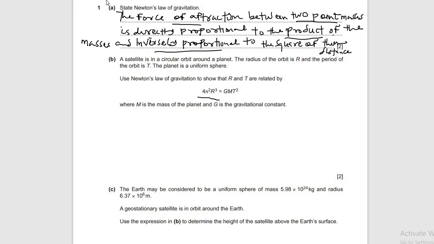Now, let me draw something. Let's say this is the planet or the Earth. There's a satellite orbiting it. This is a satellite orbiting this planet.